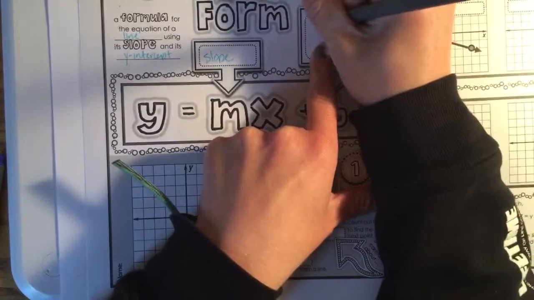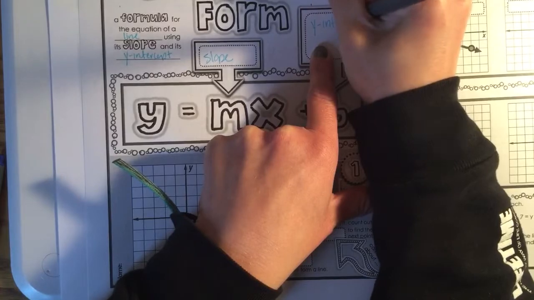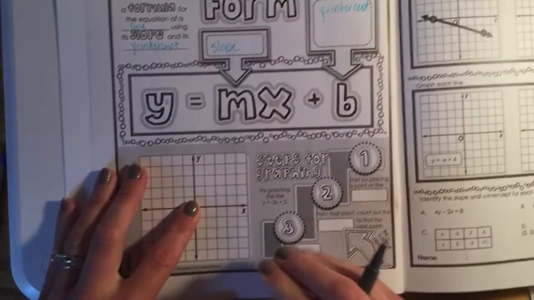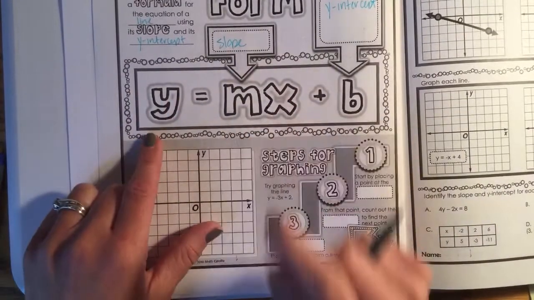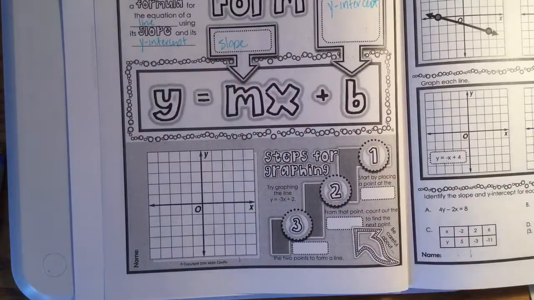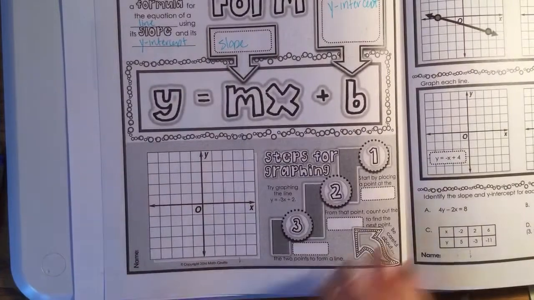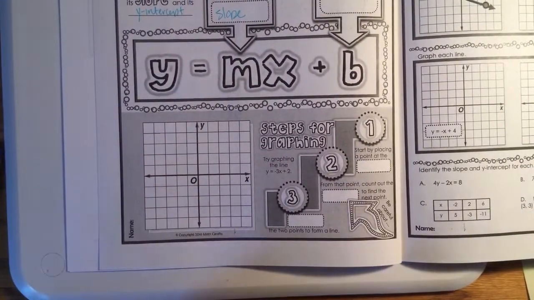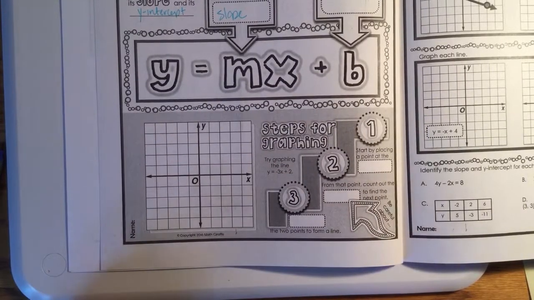B is your y-intercept. And then x and y are just variables, okay? So they can stay there. So when we are given an equation, instead of having to make a table to graph it, we can just use this formula, which is really, really nice.